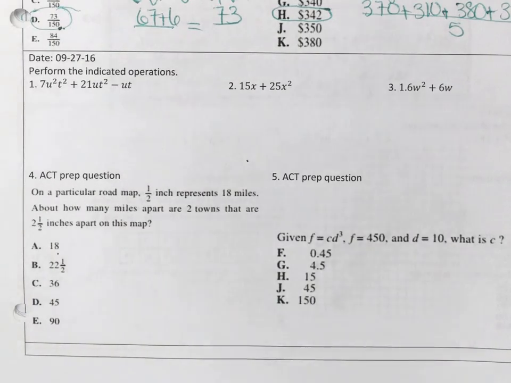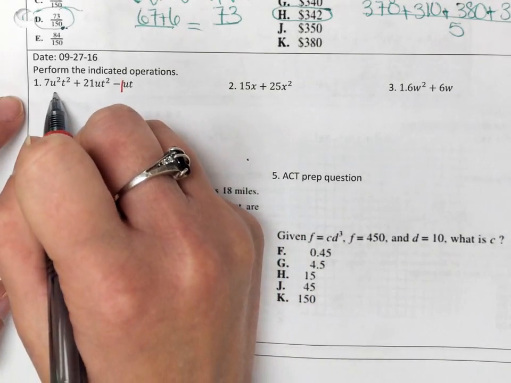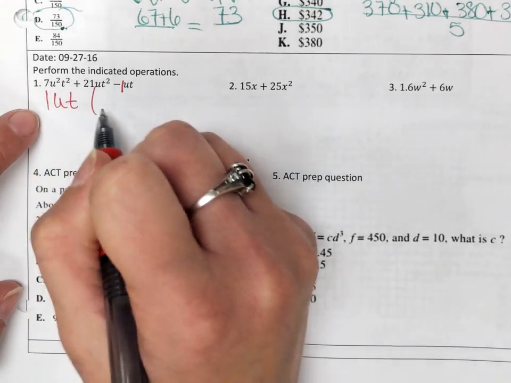What does number 1 have in common? Because there's a 1 right here. So what do they have in common? 1 UT, right? Or just a UT? Alright, so what's 7 divided by 1?